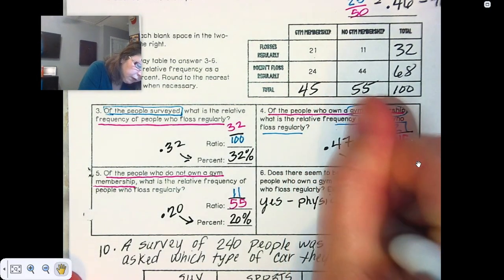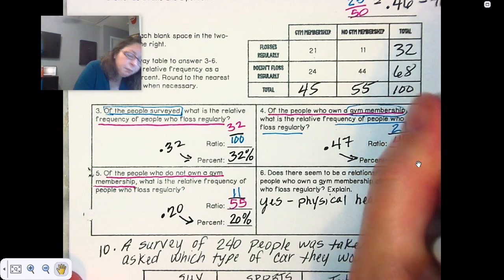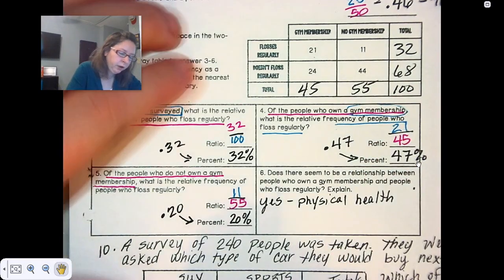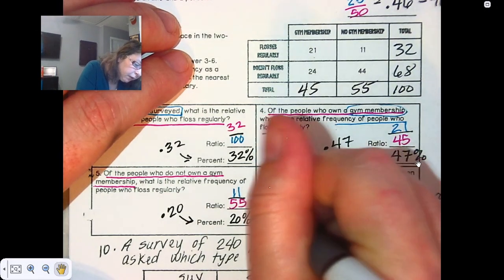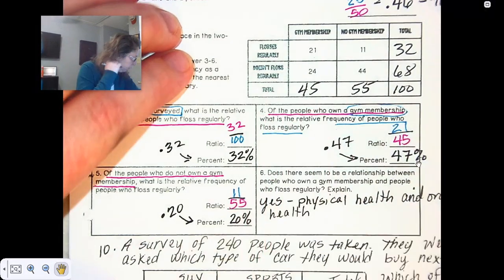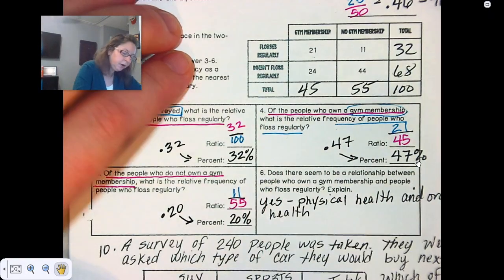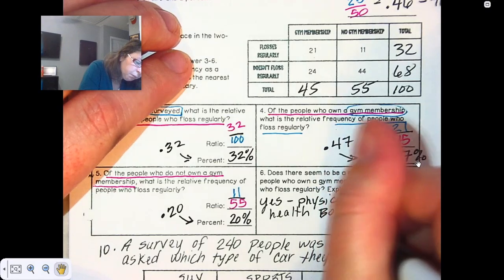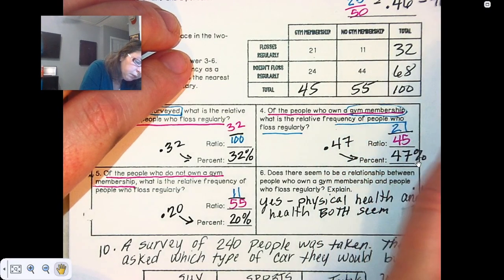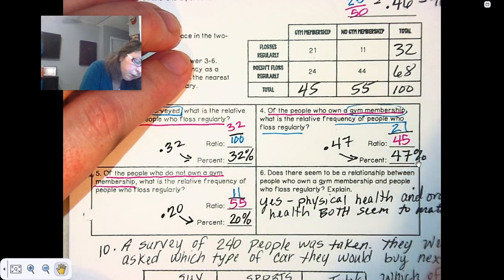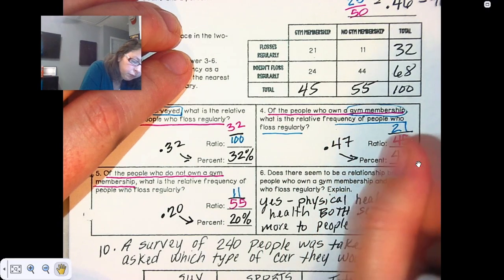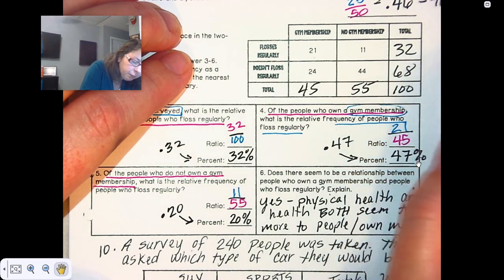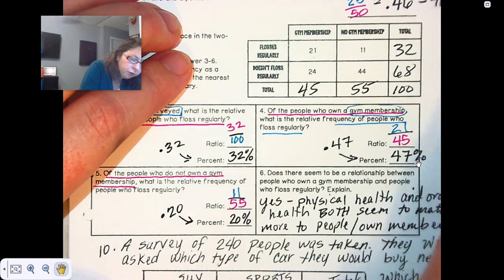Physical health, and I'm going to say oral health because it's oral hygiene in your mouth, and oral health, both of them do, seem to matter more to people who own a membership at the gym. I just don't have the space to write all that, all right?